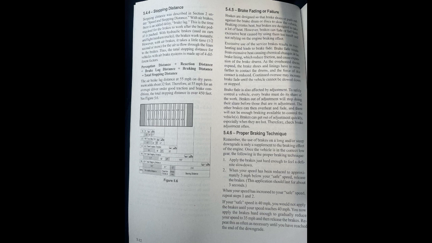Perception distance plus reaction distance plus brake lag distance plus braking distance equals total stopping distance. The air brake lag distance at 55 miles per hour on dry pavement adds about 32 feet. Therefore, at 55 miles per hour for an average driver under good traction and brake conditions, the total stopping distance is over 450 feet.